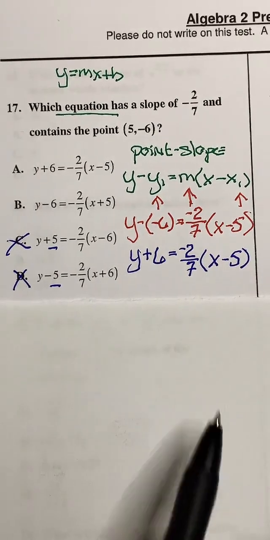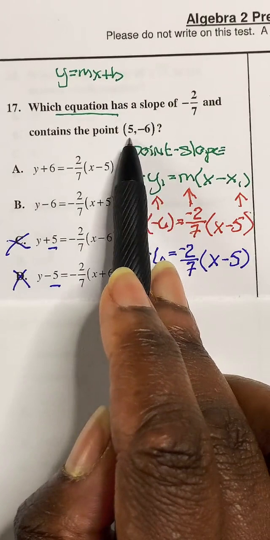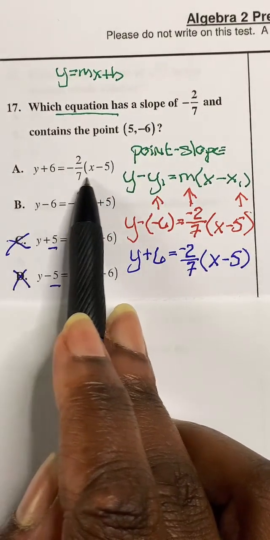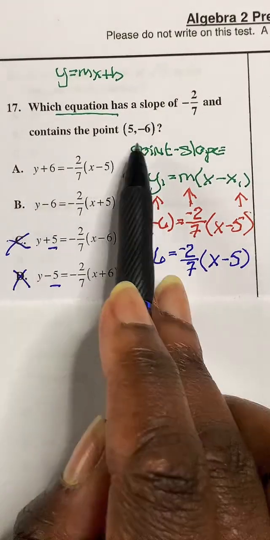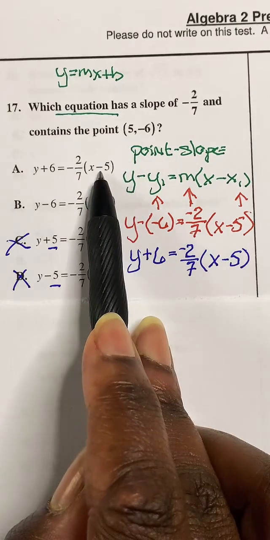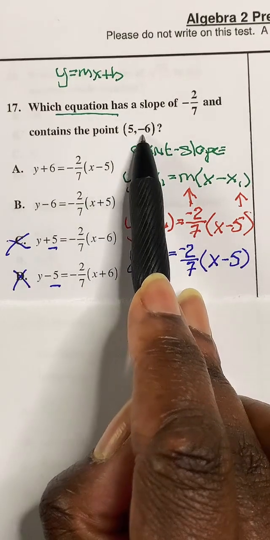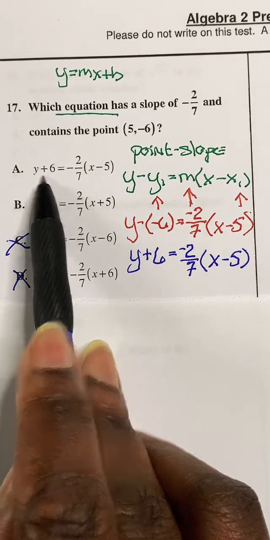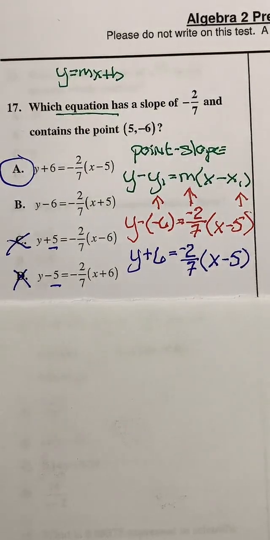So here's the trick. If you get your points, it's always opposite what you see in the equation. So we had a positive 5, now it's a minus 5. You had a negative 6, now it's a plus 6. So your answer is A.